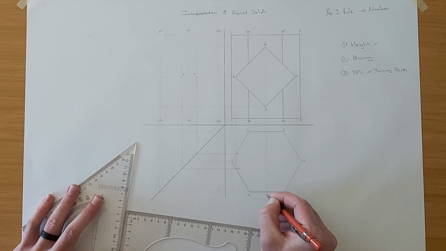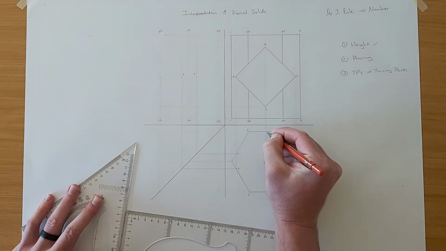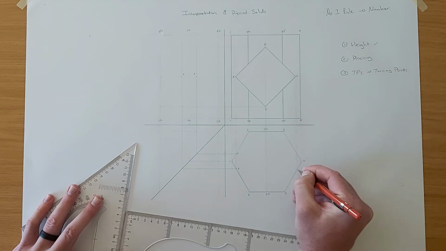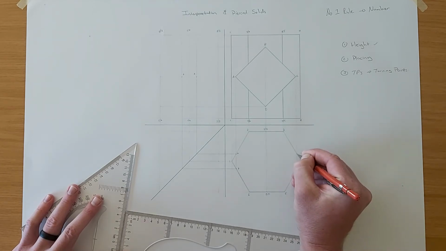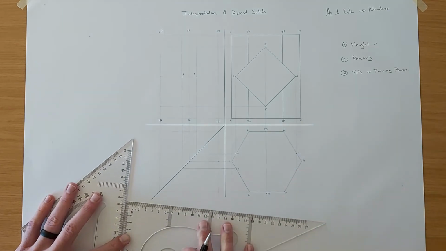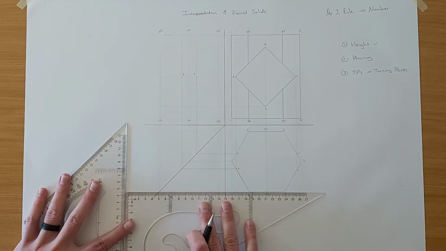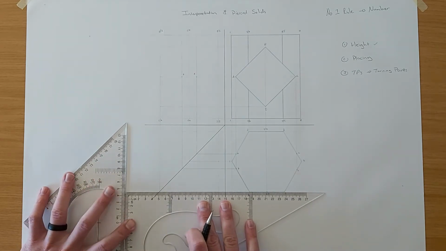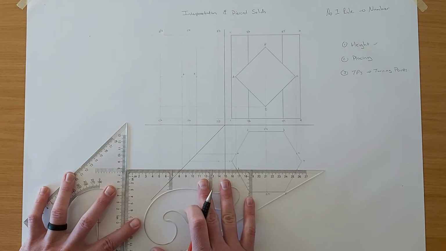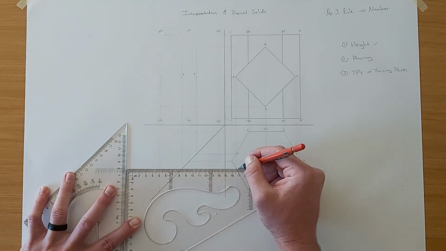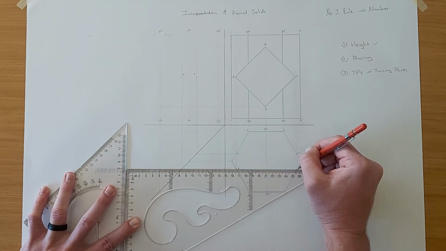Penetration point B as well as D, and exit point B as well as D. Penetration point C, exit point C. Okay, now I'm going to follow the exact same steps as I did with number A. I'm going to project my points over, and now you will see that A and C is on the exact same line.